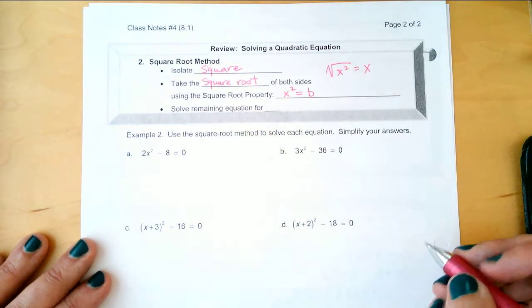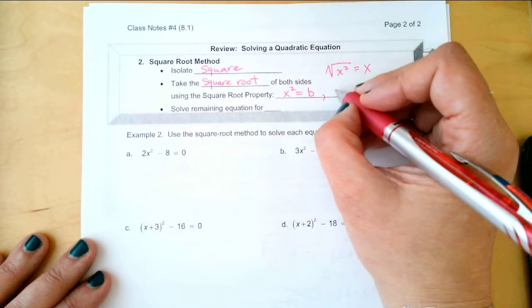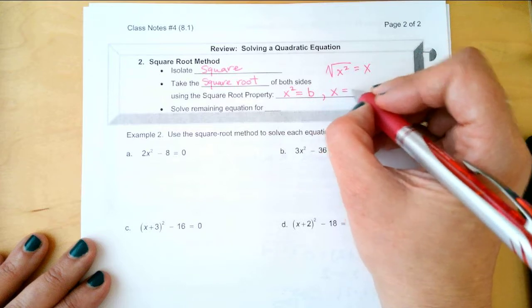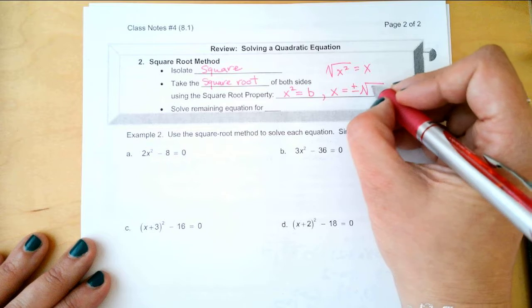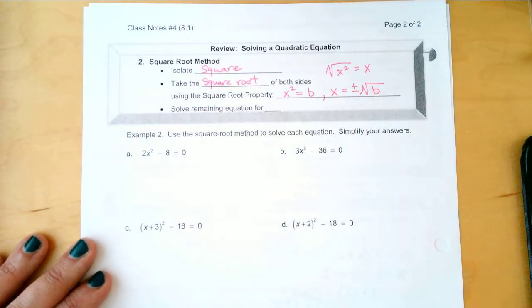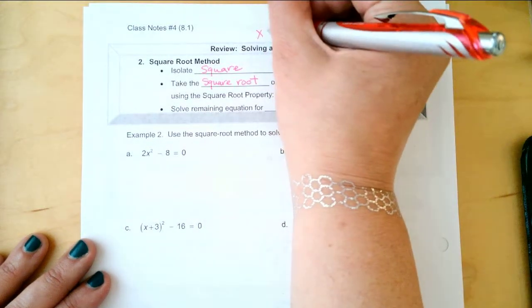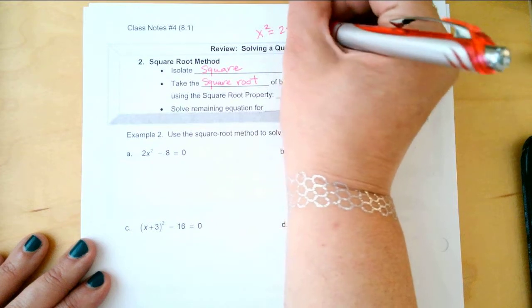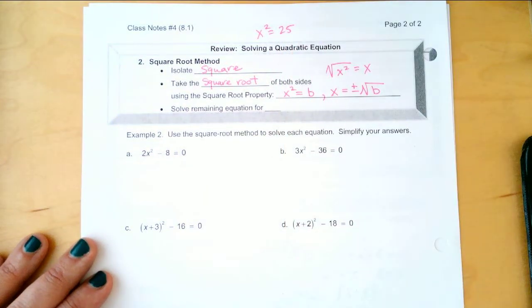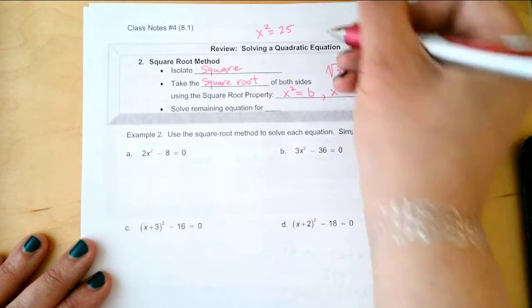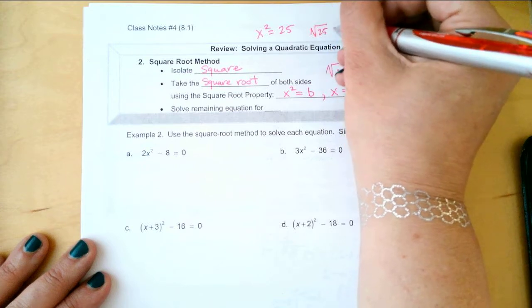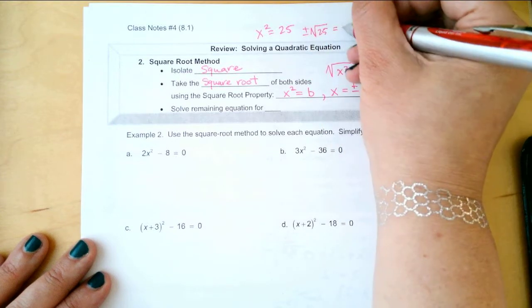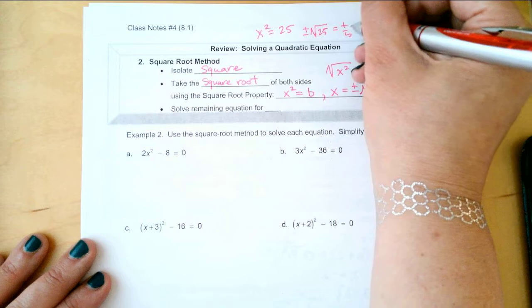And using the square root property, we said if x squared gives us a number, let's say b, then x will equal the positive or the negative square root of b. So essentially, let's say we know that x squared equals 25, for example. What would that mean that x would equal? The square root of 25 could have been plus or minus 5.